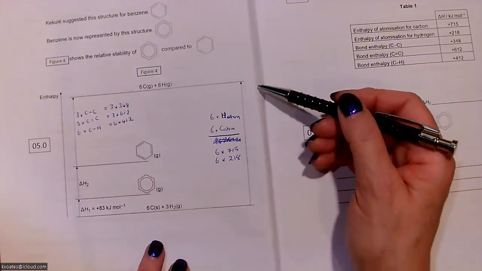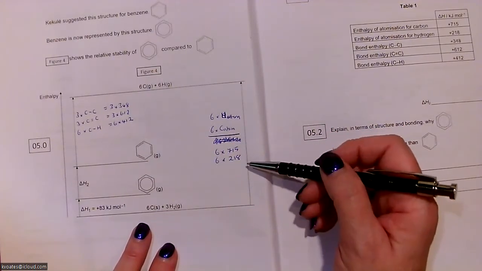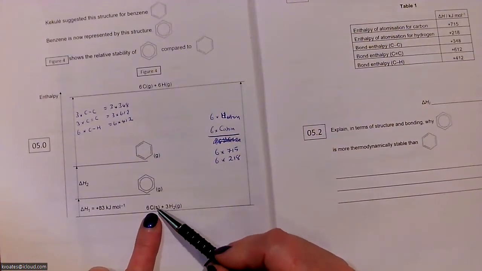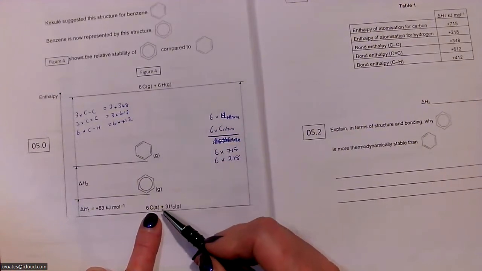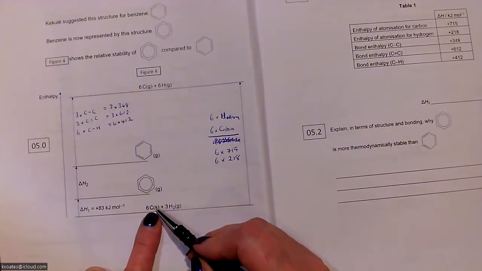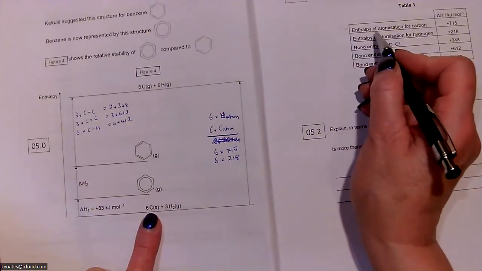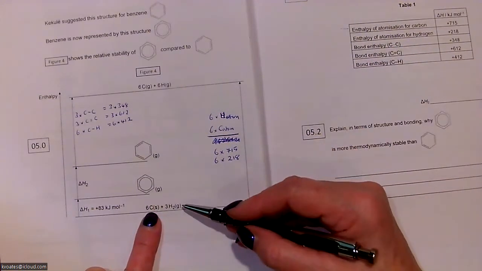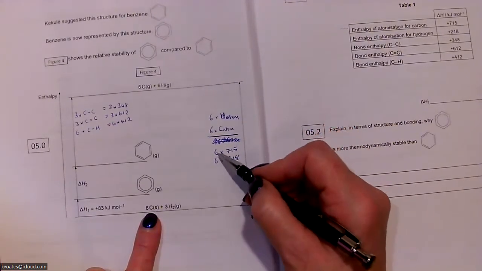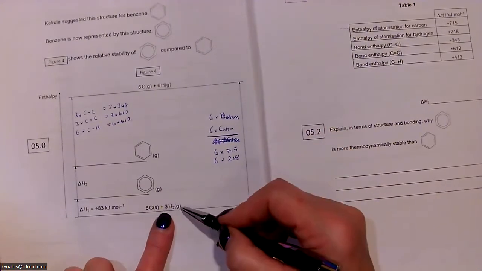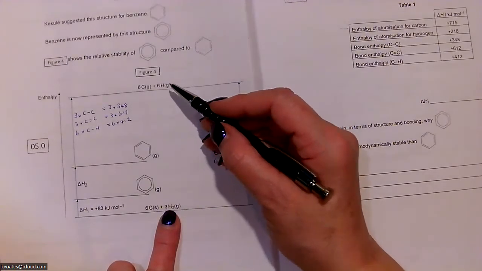Now this side, this was a bit tricky because I was trying to work this out, but I think I've got it. We can see that we're going from carbon solid to carbon gas. So actually what we're doing, we're atomizing the carbons here, and the clue for that is at this point here. So I'm atomizing it, but I'm atomizing 6 of them. So 6 atomizations of carbon here. So 6 times 715. And then I'm atomizing these hydrogen molecules into hydrogen atoms.